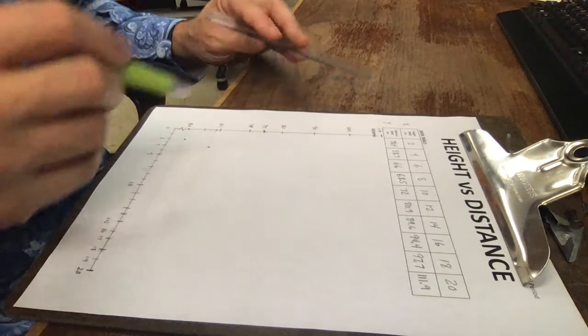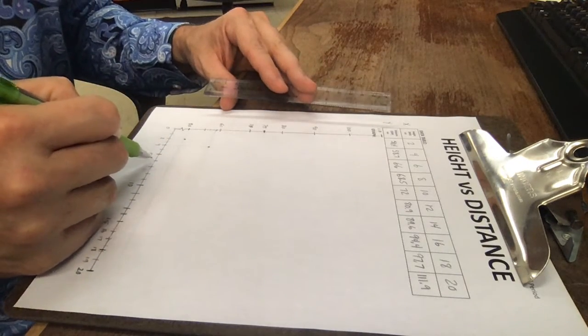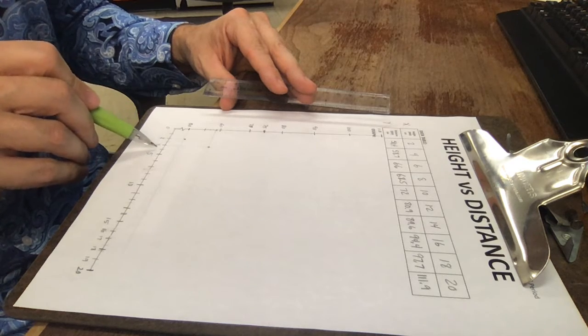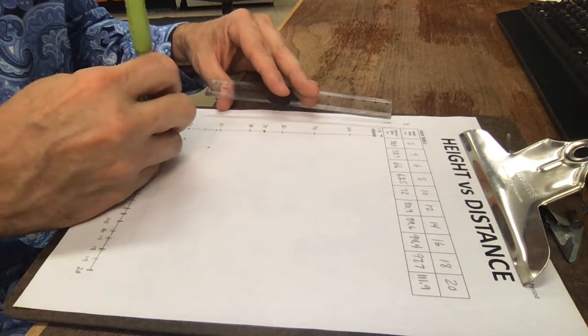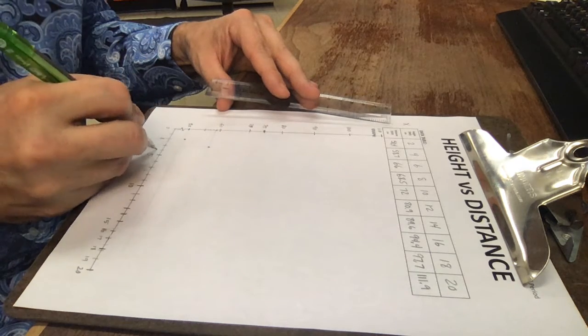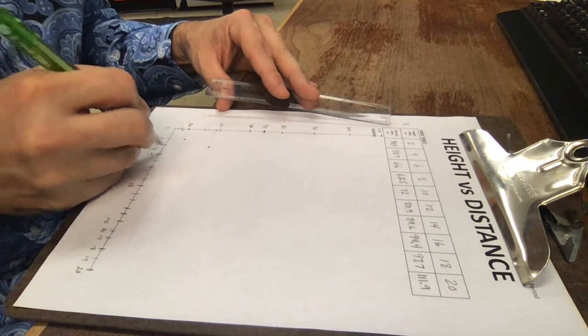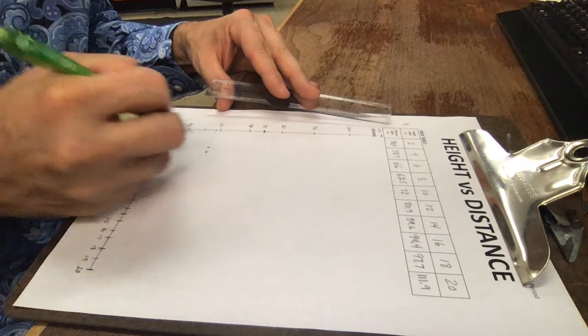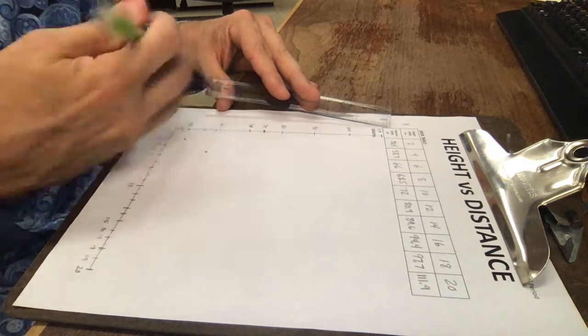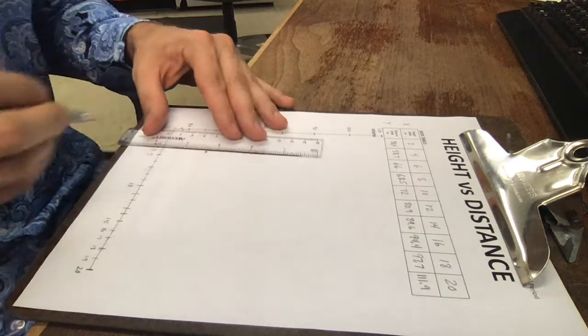Okay, now next one, 6. Wait, I messed this up. 1, 2, 3. Oh, that was not 4, that was 3. I got distracted by my middle line. So that's 3. Here's 4. So let's just move that over so it lines up with 4. Not a big deal. Okay, there's my 4.